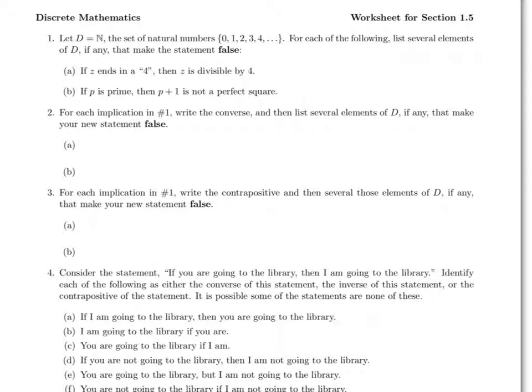When we're working with implicational statements, the if-then statements, we focus mostly on what values from the domain make the statement false. And then we infer from that that the other values in the domain would make the statement true. So it's much easier to think about when an if-then statement is false than it is to think about when it's true. In the first statement, we have if z ends in a 4, then z is divisible by 4.